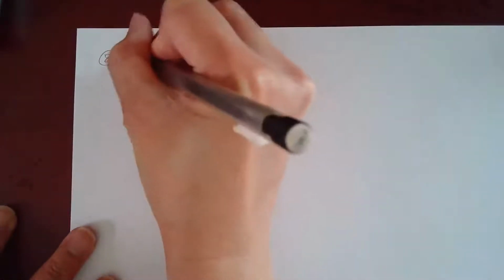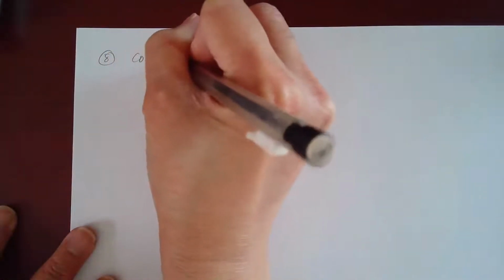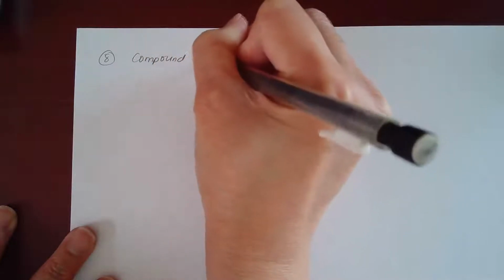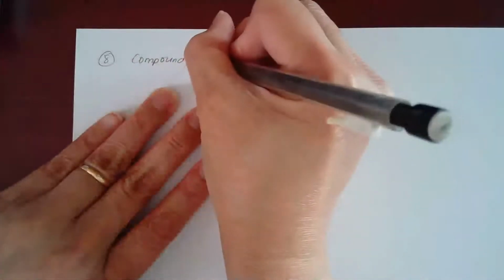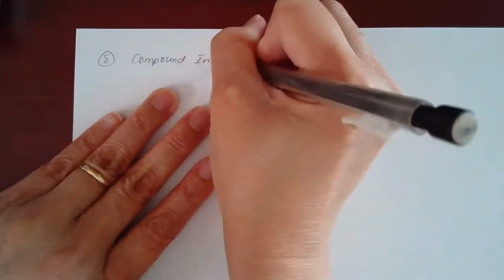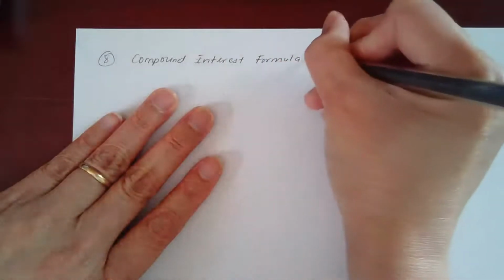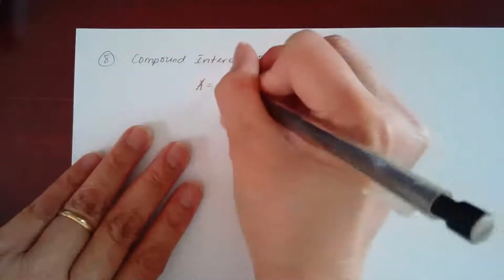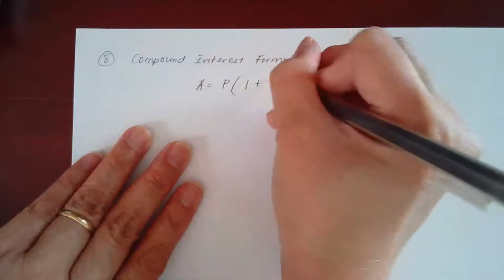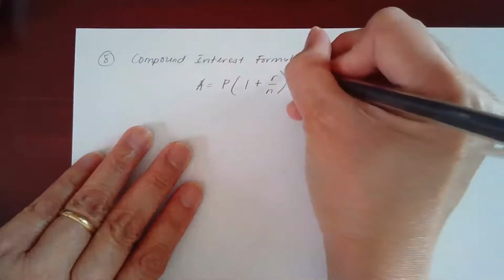So the compound interest formula: A is equal to P times (1 plus R over N) to the NT.